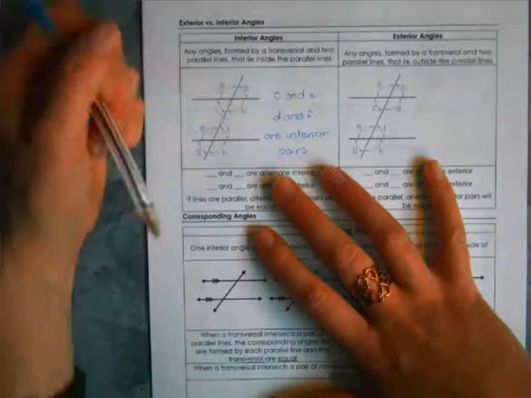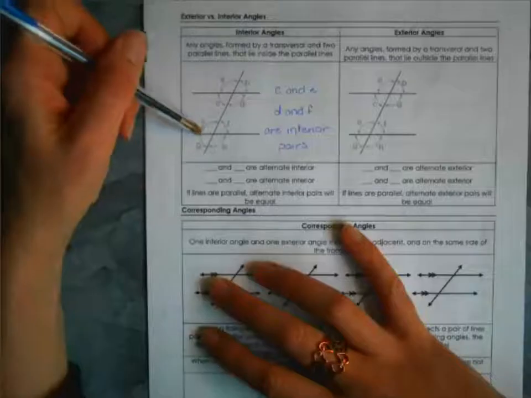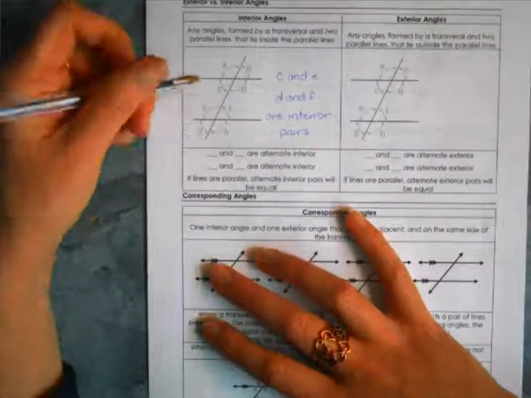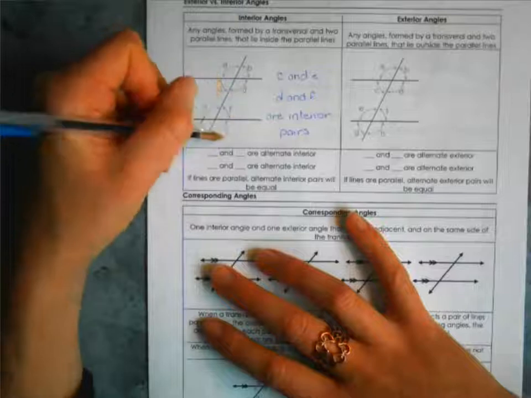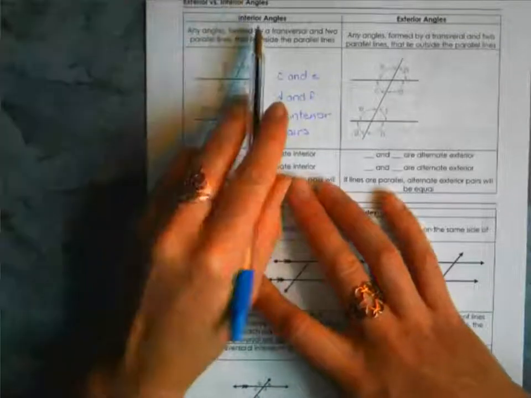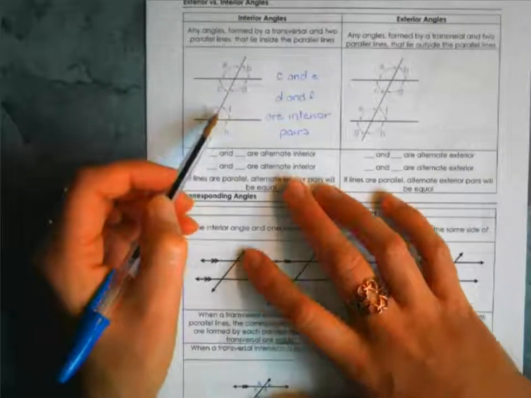Same thing with F and D. They're not equal, right? This one is less than 90, this one is greater than 90. So what we're really concerned with a lot of the times is what we call alternate interior. Interior angles are just both on the inside, but they don't have any particular relationship with each other.